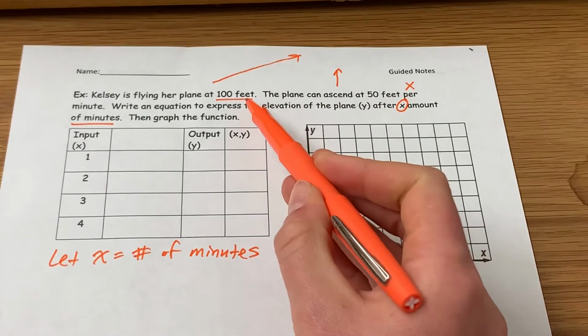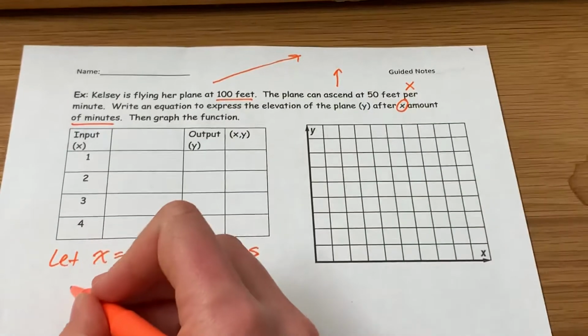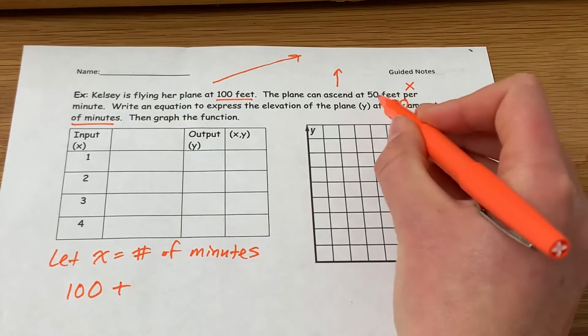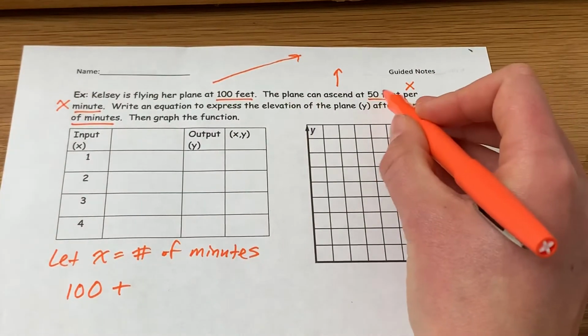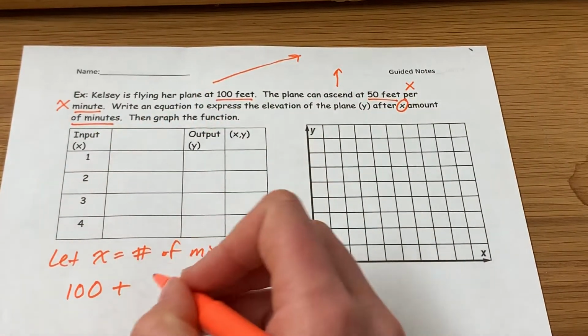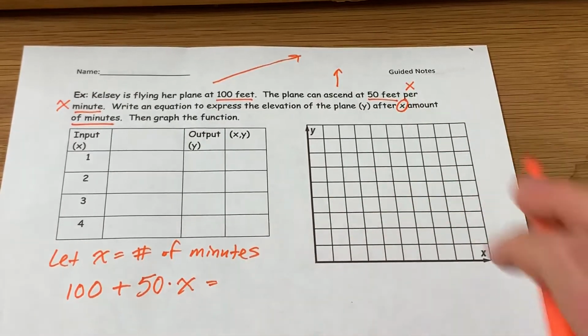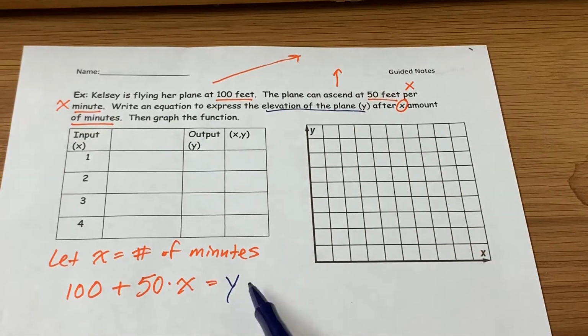So we're starting at 100 feet, and if we're ascending, we're going up. So it's going to be 100 plus, because we're going up, 50 feet per minute. Remember, minutes are x, so it's going to be 50 times x. And that's going to give you the elevation, which is y.